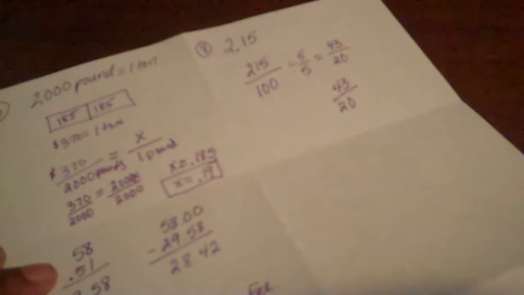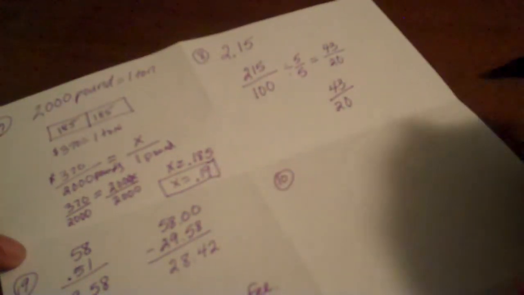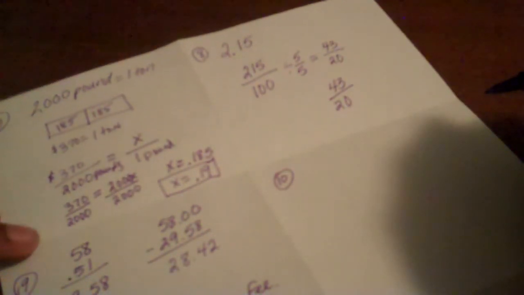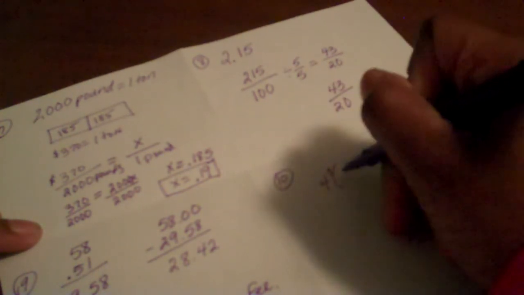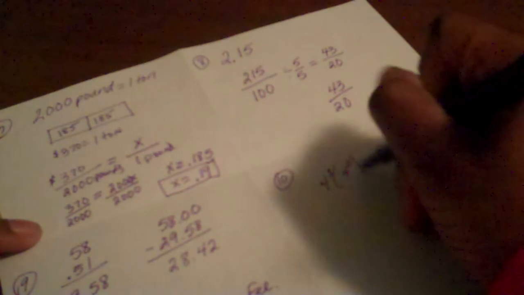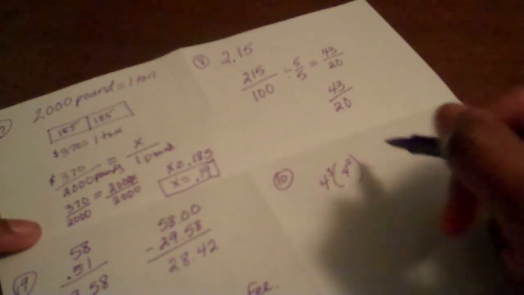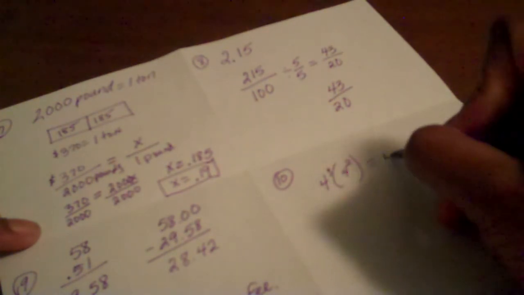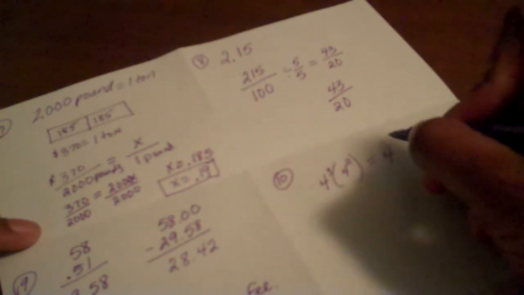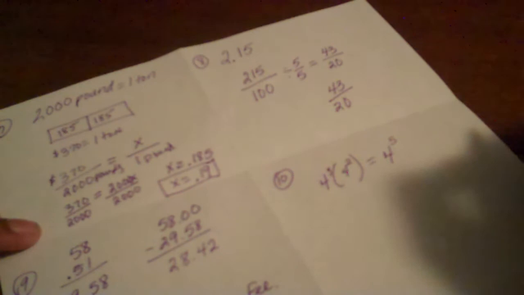Number 10. Question number 10 says simplify using exponential notation. So we have 4 to the third times 4 to the second. Using my exponent rules, when multiplying same base, I add my exponents. So I keep my exponent and add the 3 plus the 2, which gives me 4 to the 5th power.